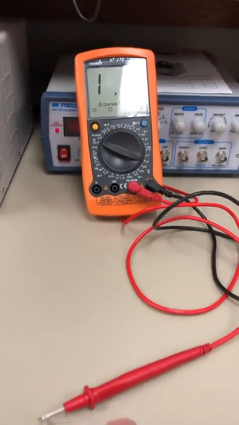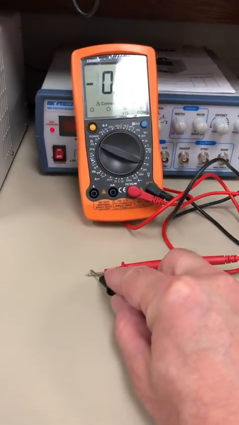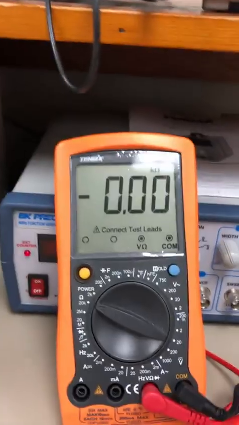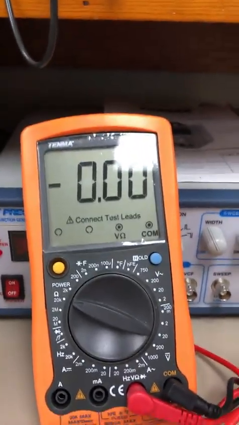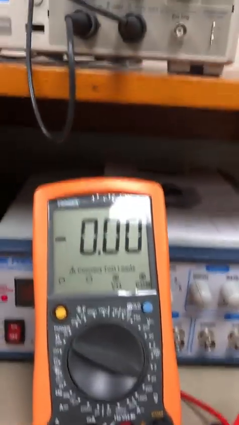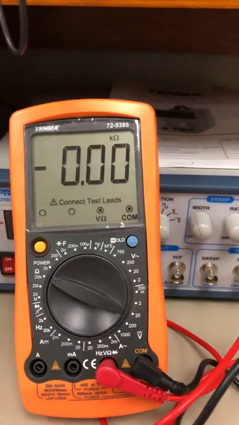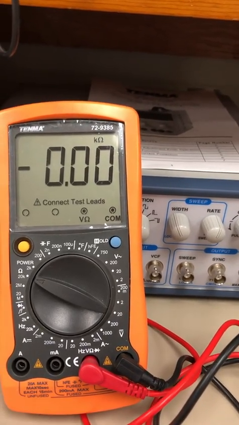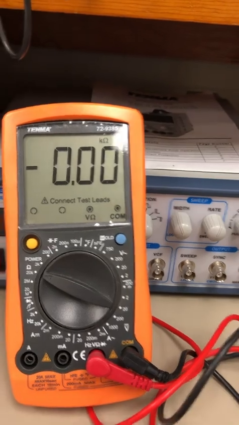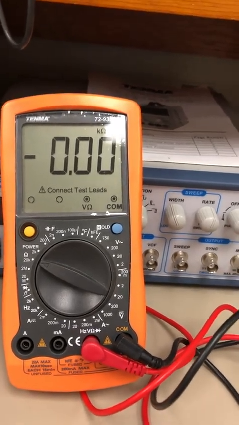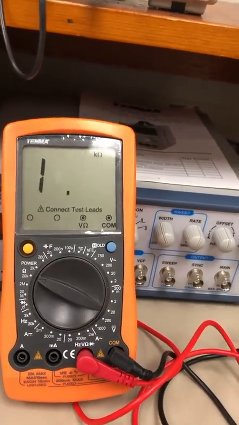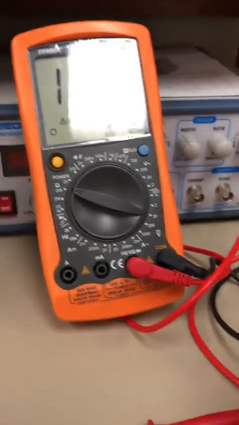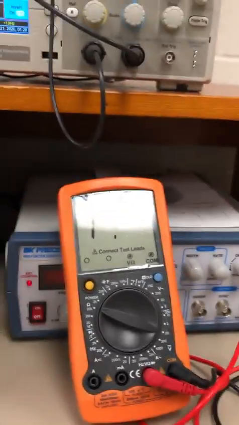But now if I connect these probes together, you can see it goes to 0. Forget the minus sign, there's limited precision at the low end, so that minus sign doesn't mean anything. It's telling you that there's 0 resistance now between the leads. Okay, so that's the digital multimeter short version, but we'll look at it more in just a minute.